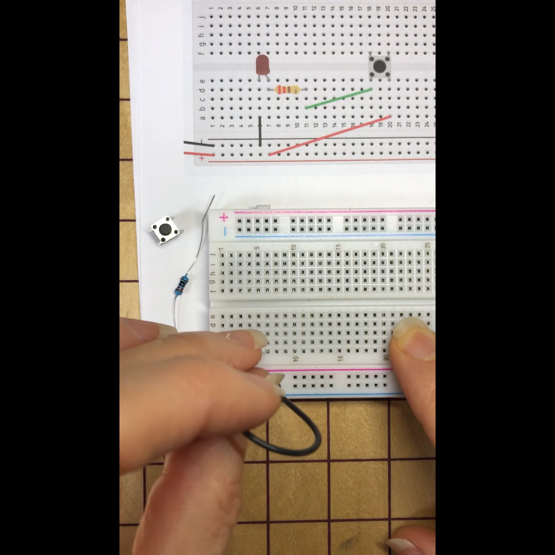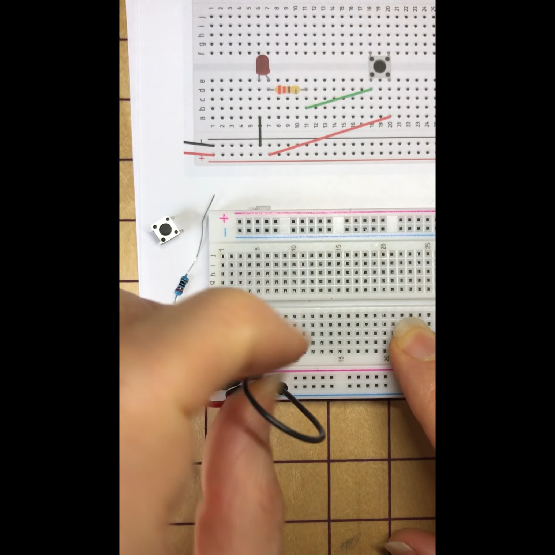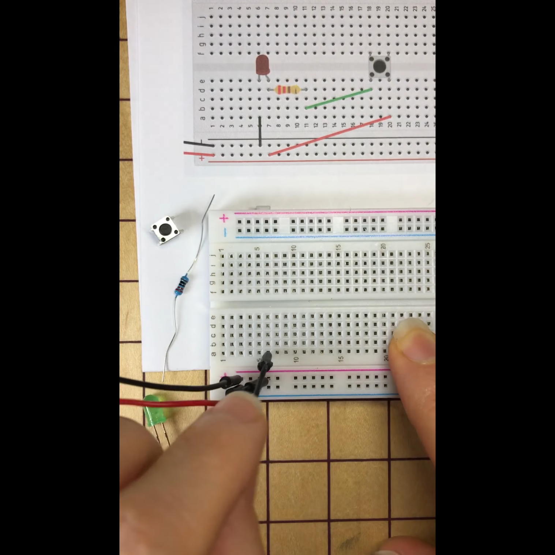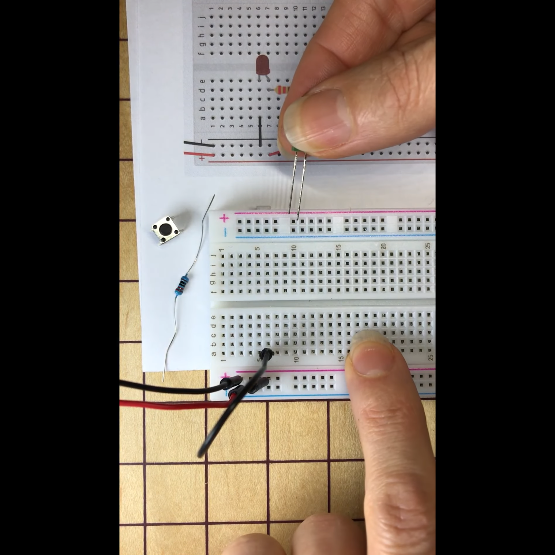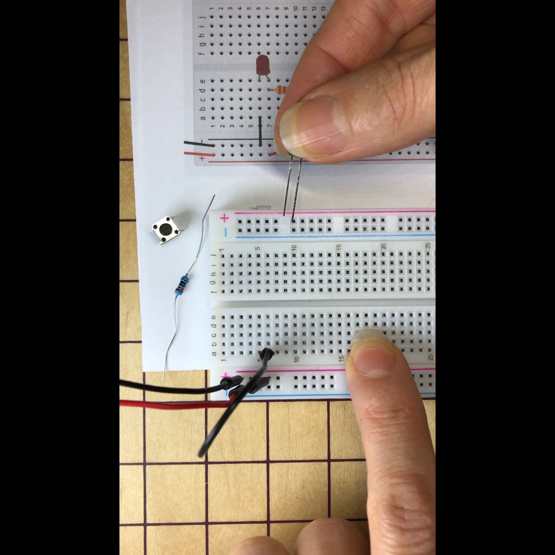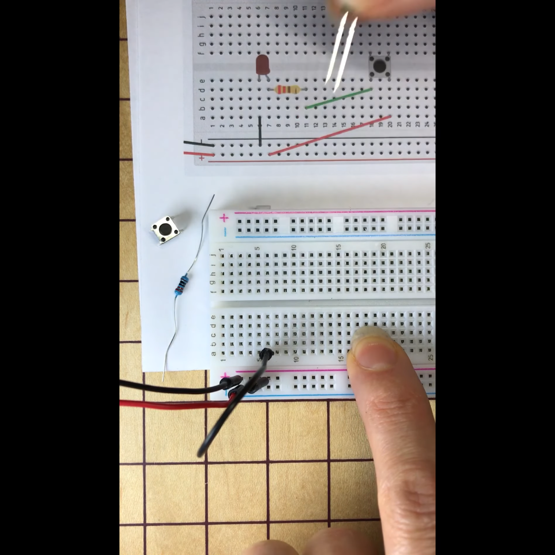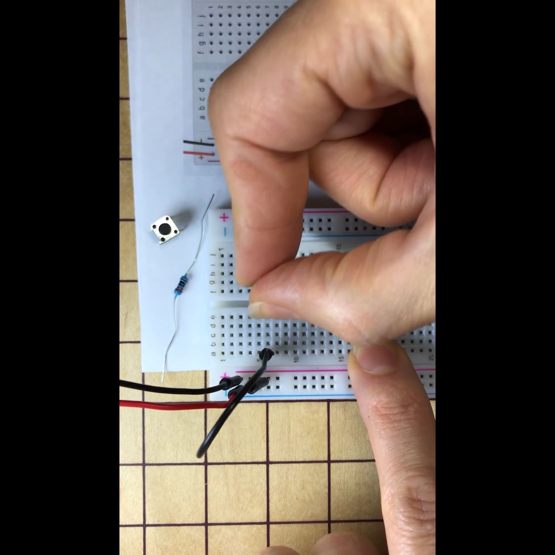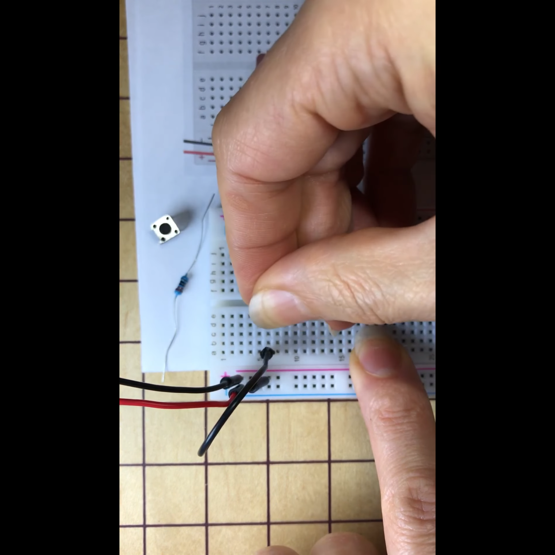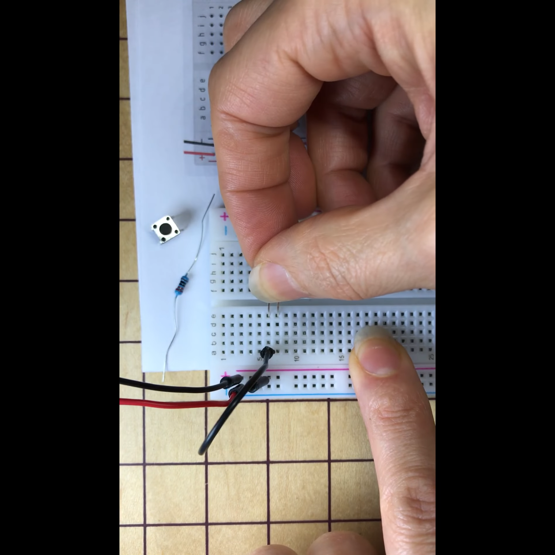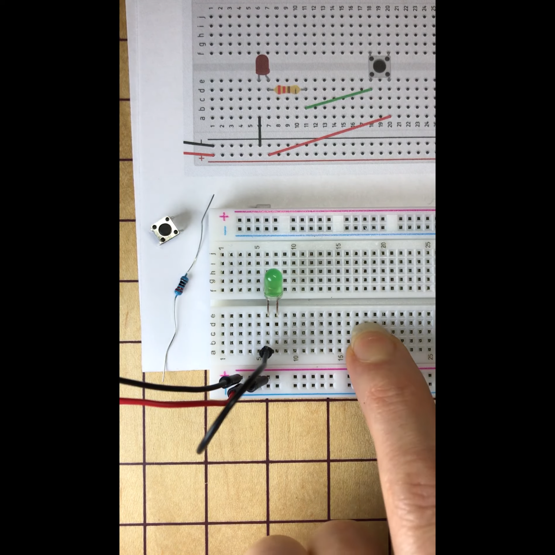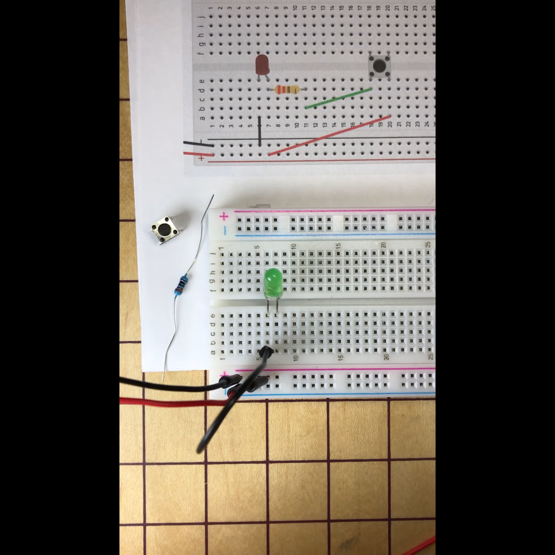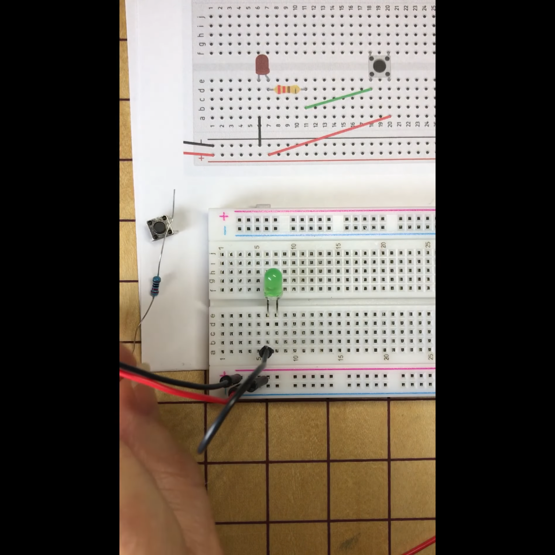I'm going to go ahead and put that in the first spot of row 6. I could put it anywhere in row 6 as long as row 6 is where I'm going to put the short leg of my LED. So the LED has a long leg and a short leg, and the short leg is negative, and so I'm going to place that on the breadboard where the negative short leg is in row 6 and the longer leg is in row 7. I bend that back a little bit so you can see it. And then my resistor goes in next on this diagram.